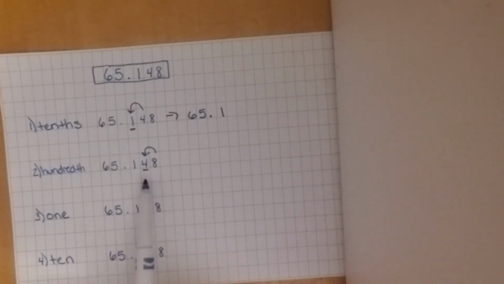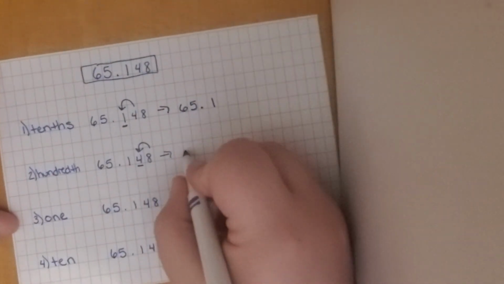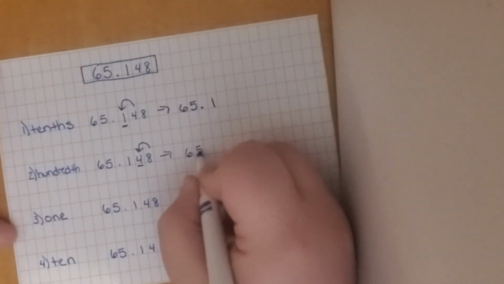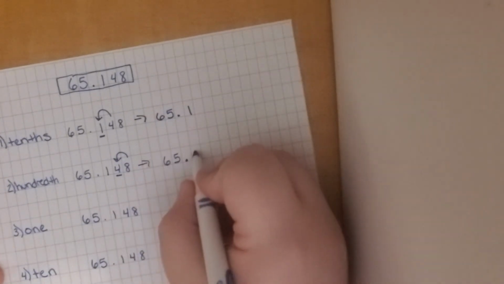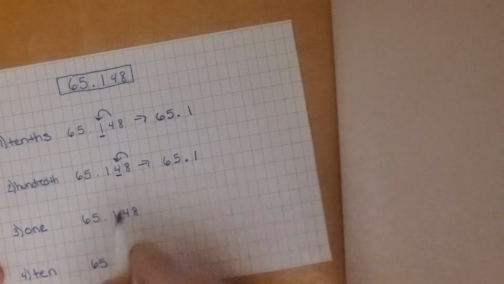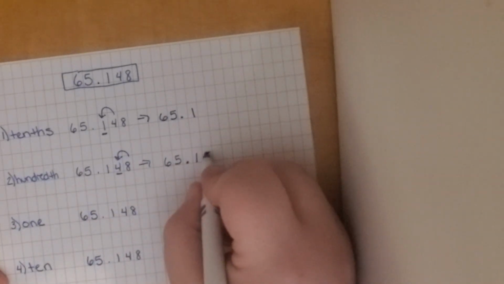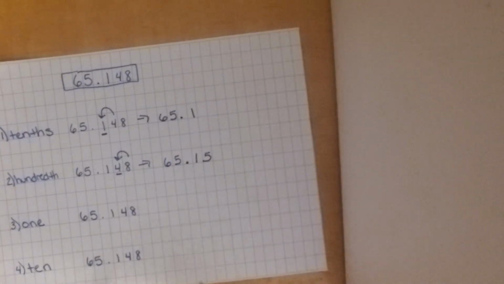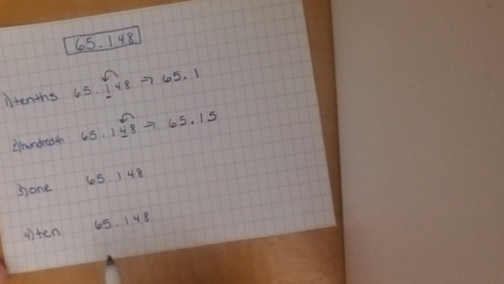So do I have enough? Yes, I do. That number is going to go up. I still keep my 65. I haven't done anything with that. I still keep the decimal point. I didn't affect that 1 at all, so that's going to stay. But that 4 is now closer to being a 5. And that 8 drops off because the 8 kind of went into this number, so there's no need for place values after it. Okay, one last one, and the 4th one's going to be on you.